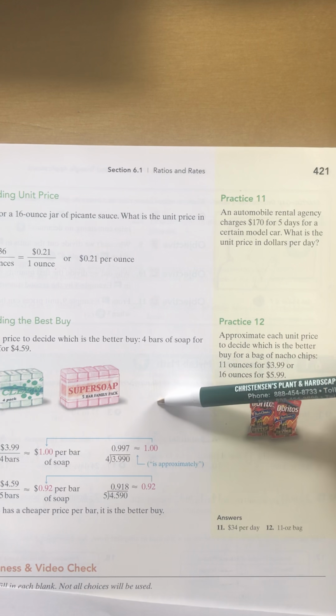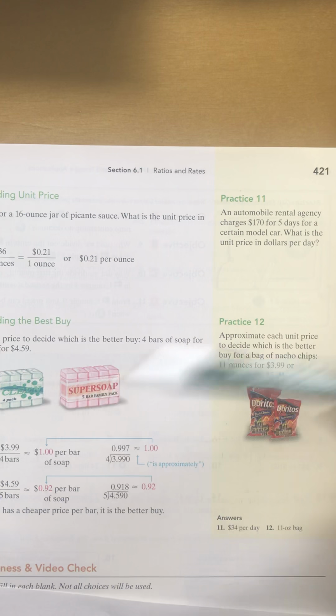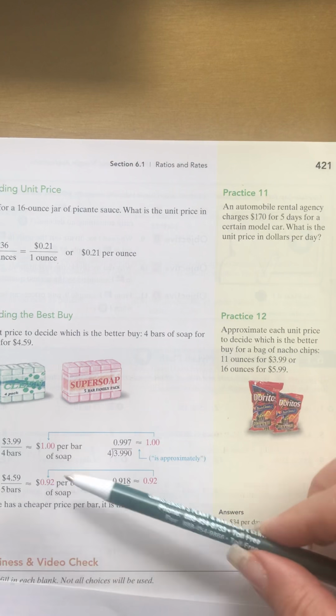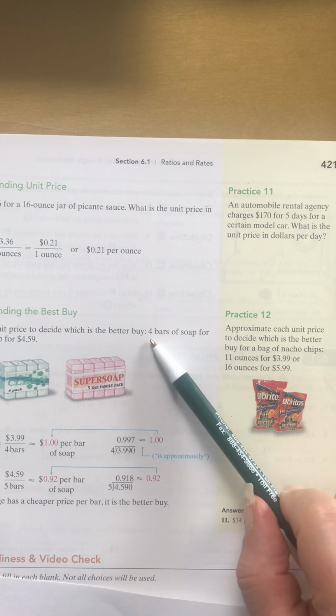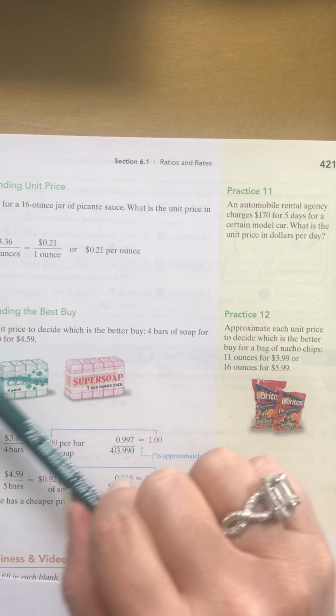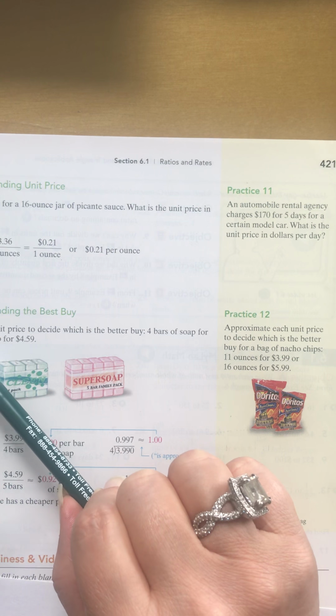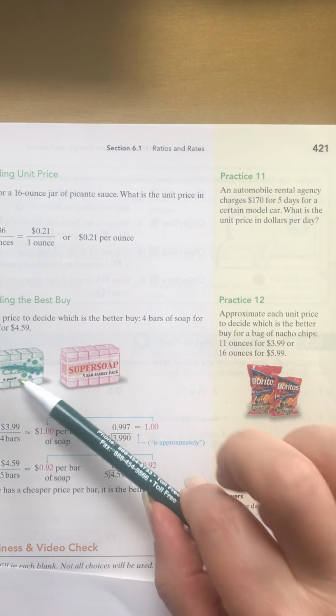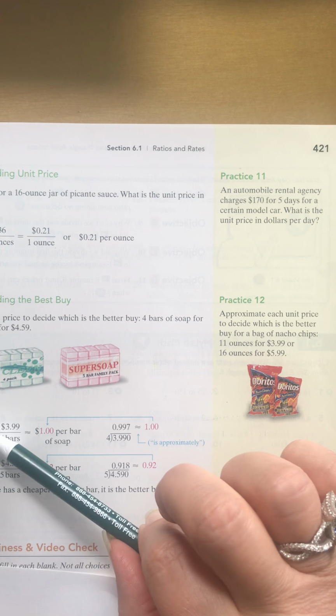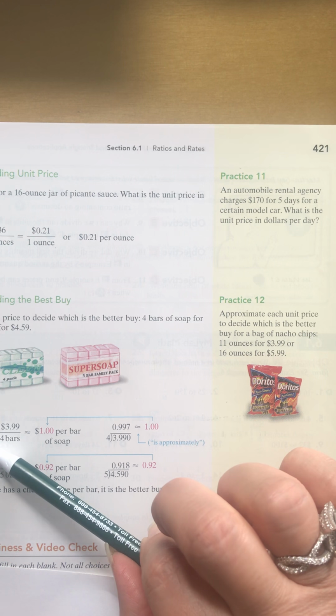We have two things of soap, and I'm just going to show it to you right here. We're comparing 4 bars of soap for $3.99, or do you want 5 bars for $4.59? Remember, when you're comparing each one, it's always price over the number of units.